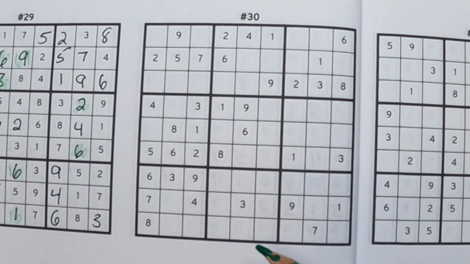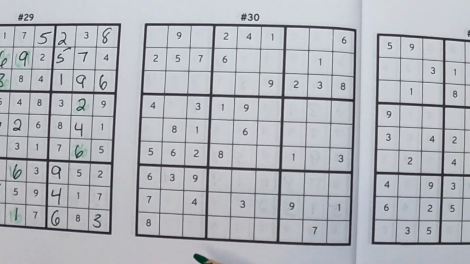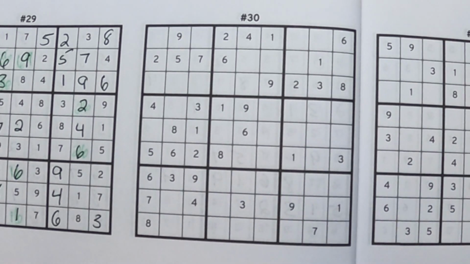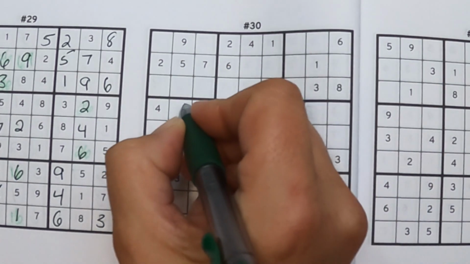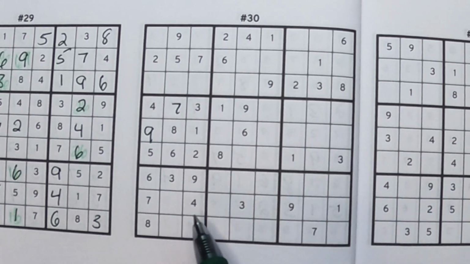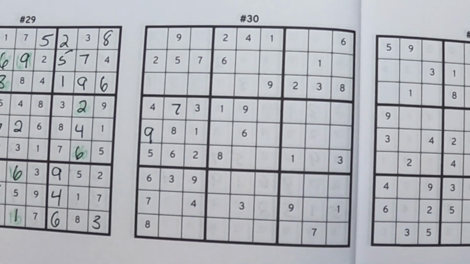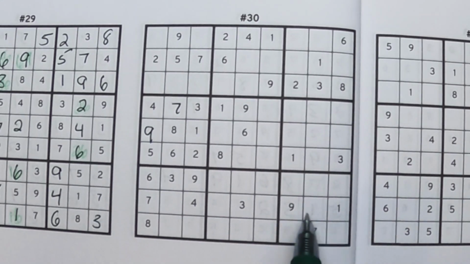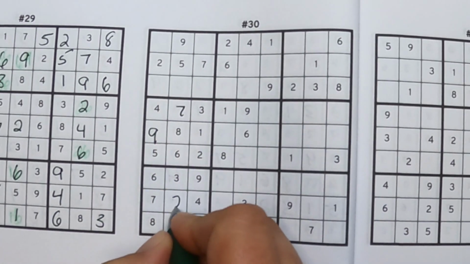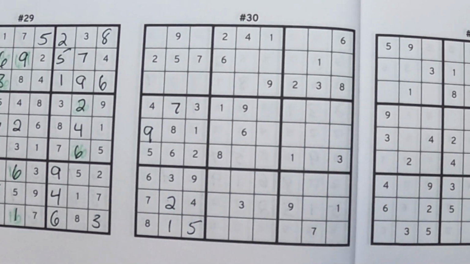Looks like today we're doing puzzle number 30. If we start with this box, we're missing 7 and 9. We've got a 9 here, so 7, 9. For this box, we're missing 1, 2, and 5. We've got a 1 here and a 5 here, so this is our 2. That 5 means this is our 1, 5.